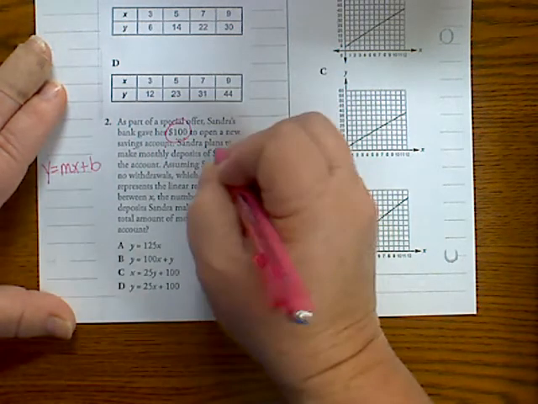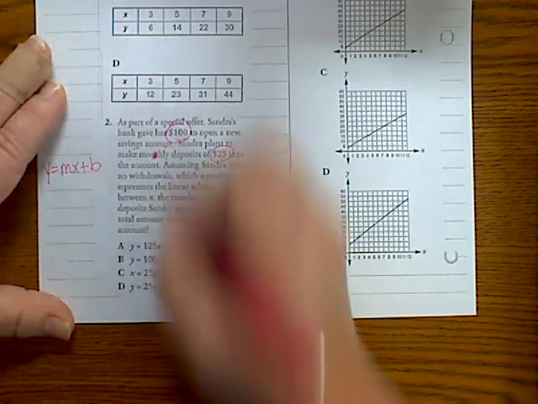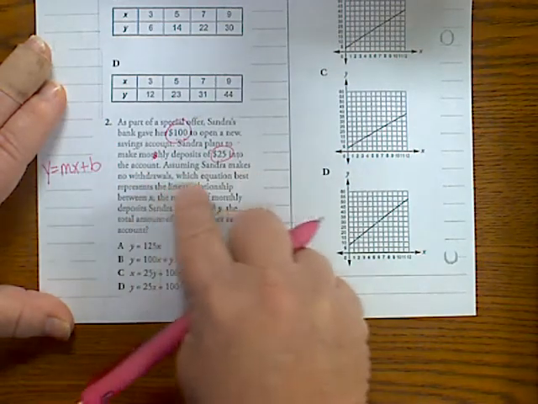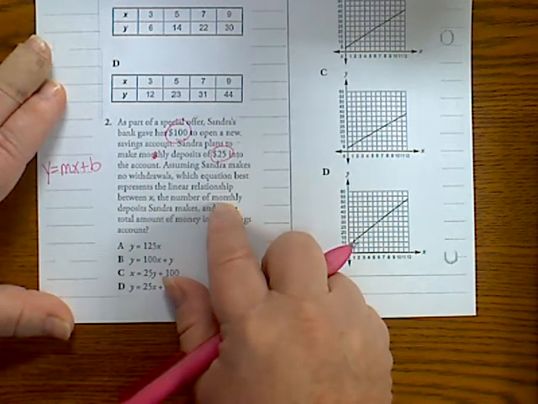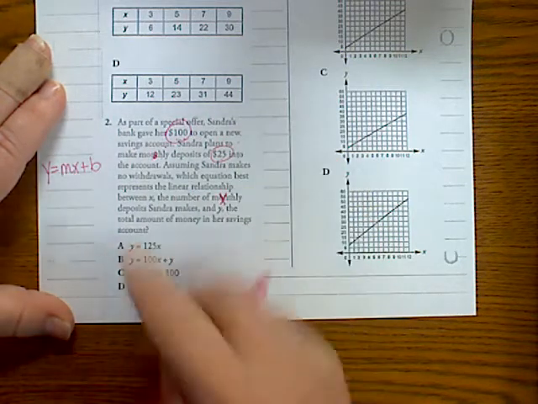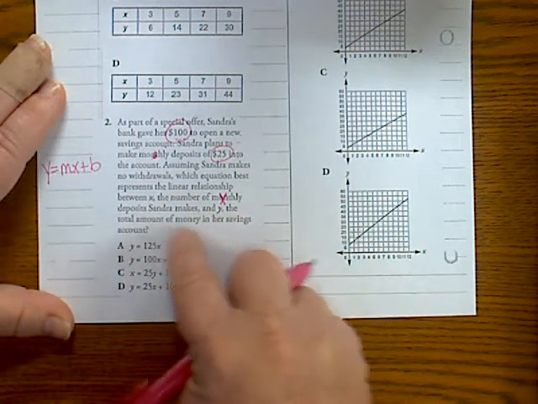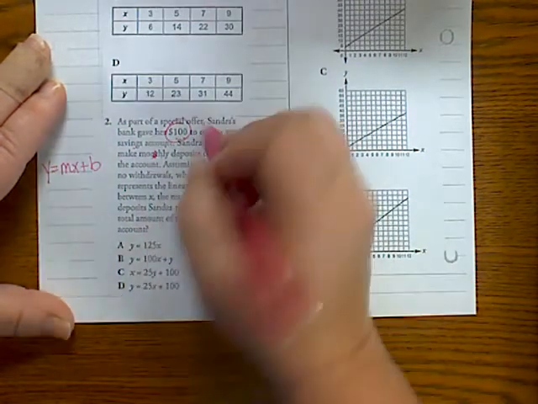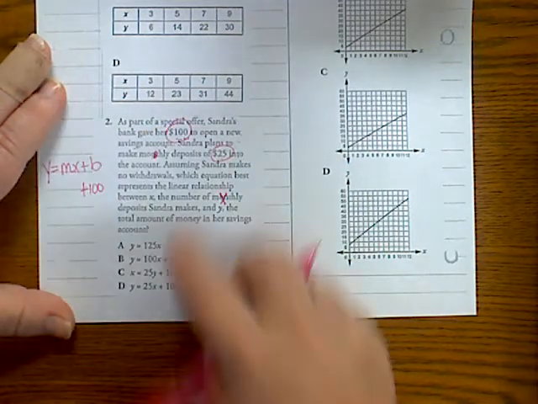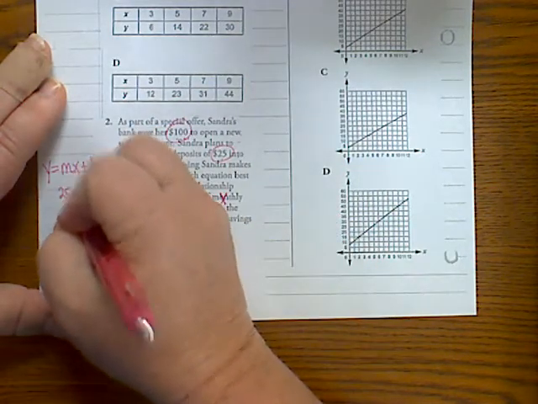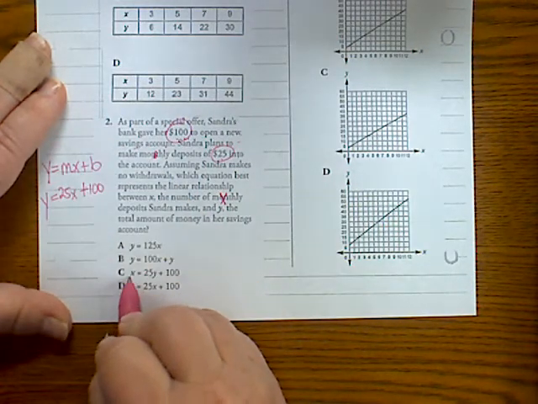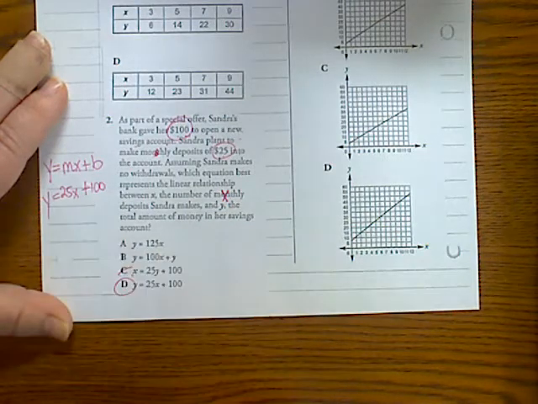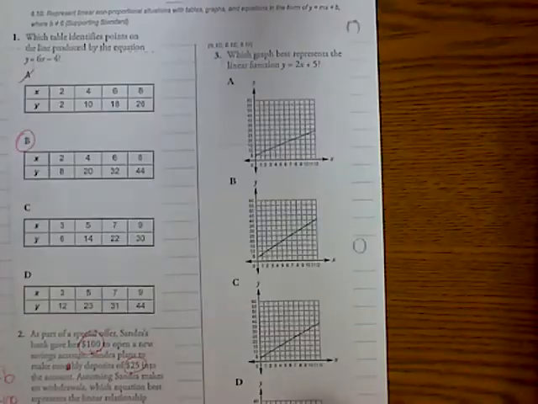So do you see that? $25 monthly, okay? Assuming Sandra makes no withdrawals, which equation best represents the linear relationship between x, the number of months, okay, so that's going to be your x, number of months, and deposit Sandra makes, and y, the total amount of money in the account. So it's a bunch of words. I know she has $100. I know she's going to make $25 every month. So which one matches? It says y is the total. So remember I said in 8th grade math, you're never going to have an x equals. So it's going to have to be D. Okay? All right, let's look at number 3.